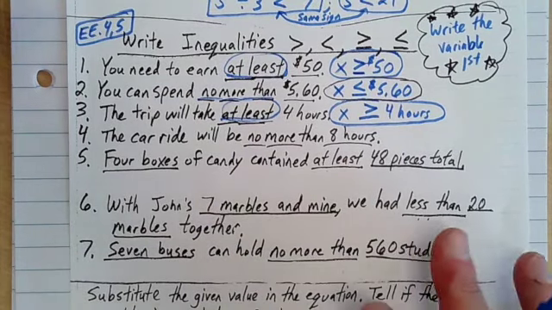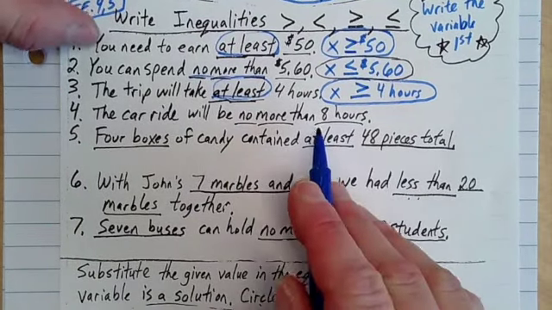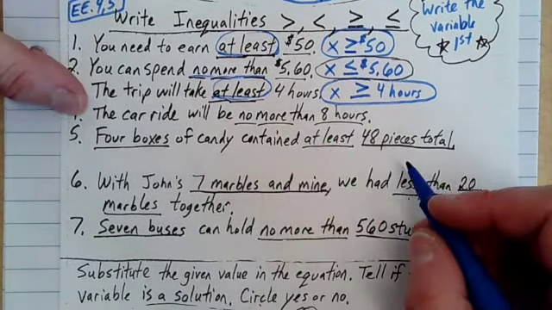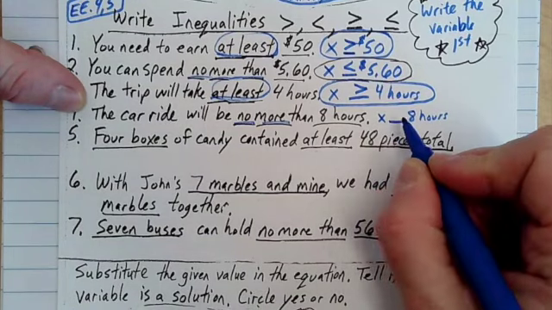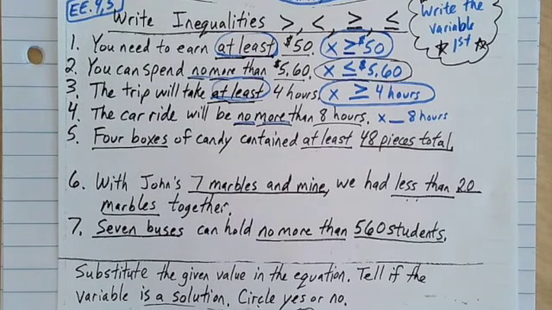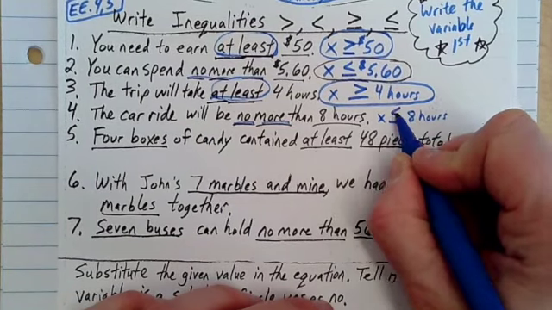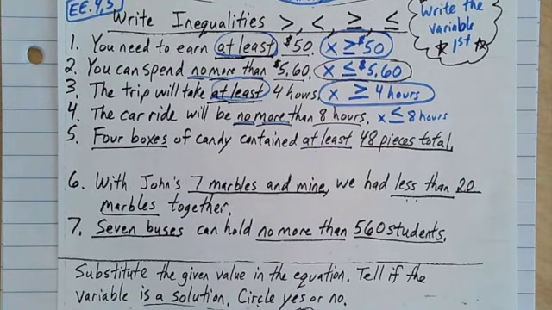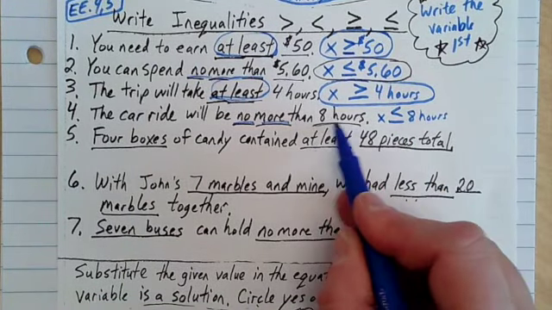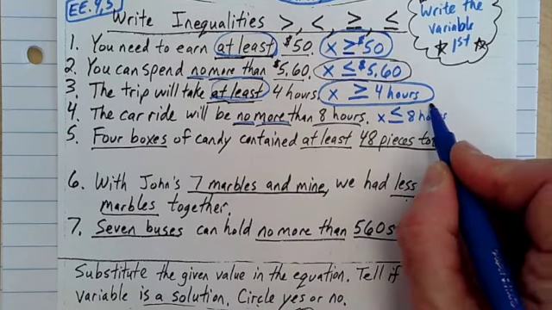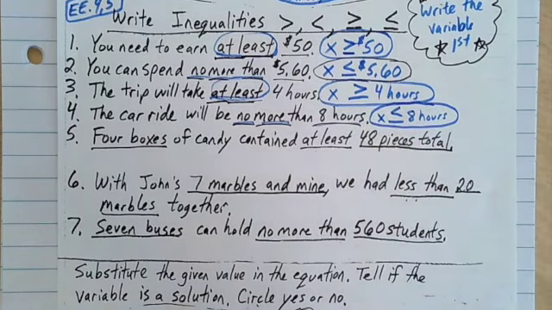The car ride will be no more than 8 hours. So write the variable first. X, 8 hours. What are we putting here in the middle? No more than 8. Could it be 8? Yes, but you can't have any more. So it could take 7, it could take 6. No more than means you have the less than sign. 8 is the maximum amount of time it would take. So you have X is less than or equal to 8 hours.